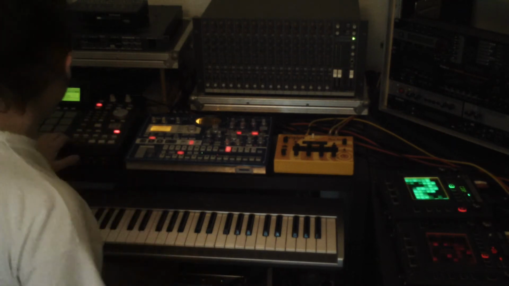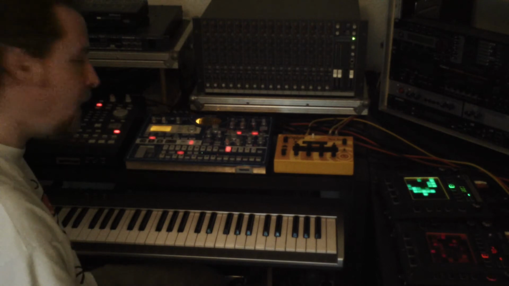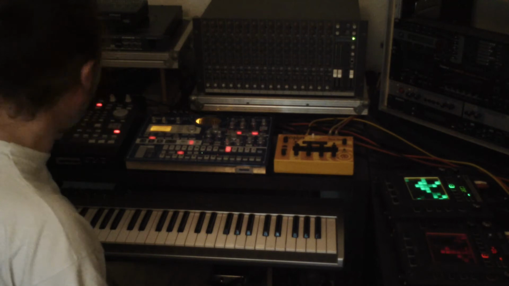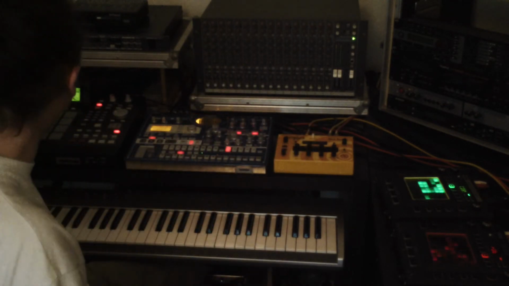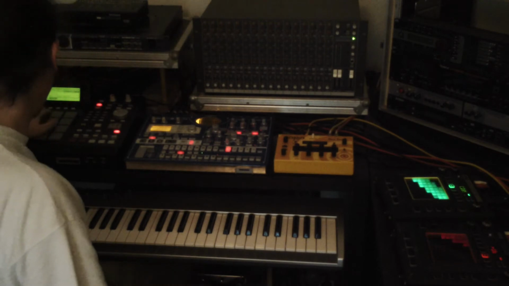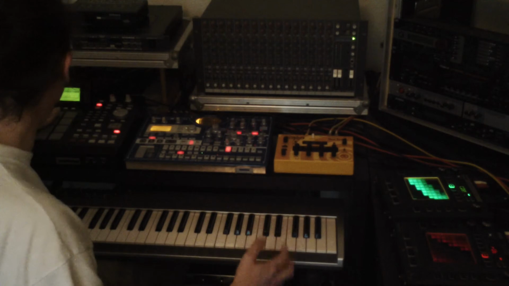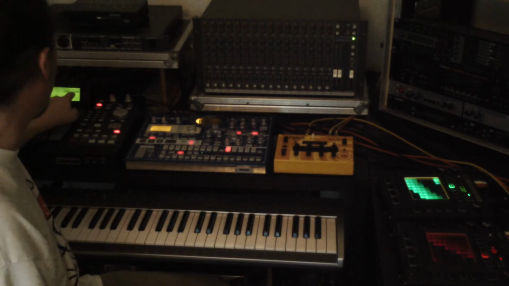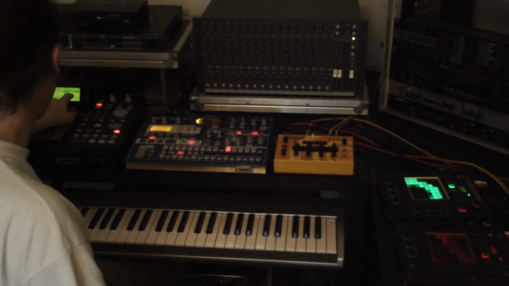Now in sync mode, for input A, I choose sync in. So the MPC works as a slave for the EMX. Mode set to Midi clock, and none of the Midi machine controls, these are set to off. And sync out also set to Midi clock on all channels.